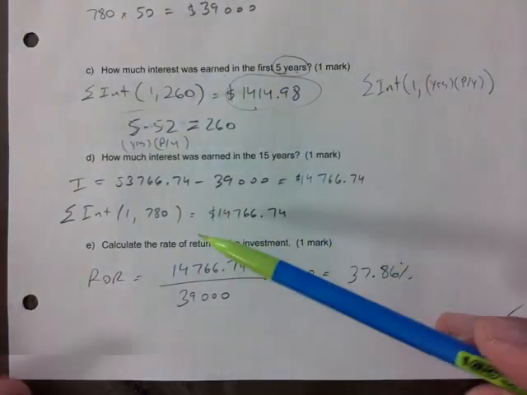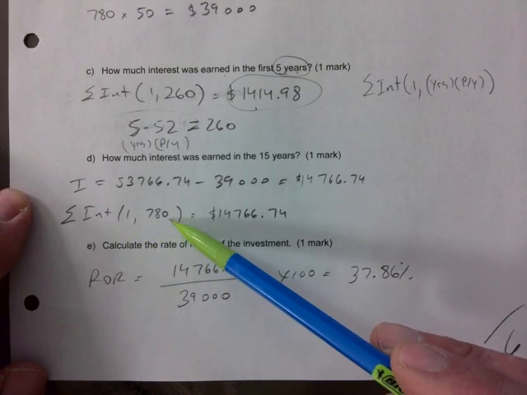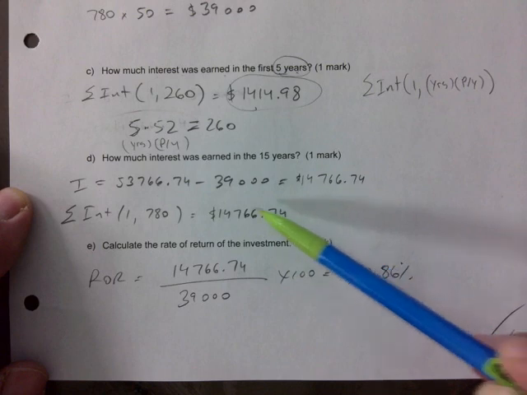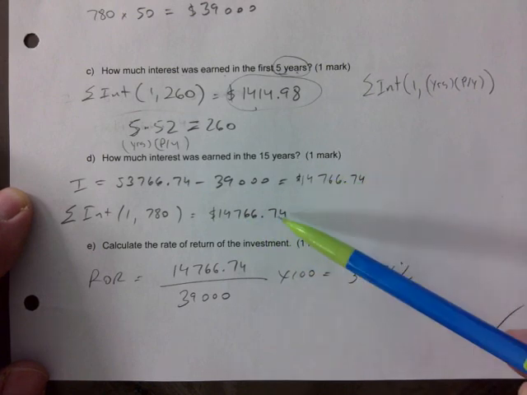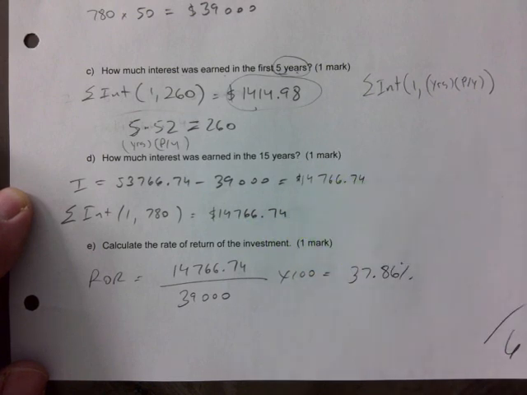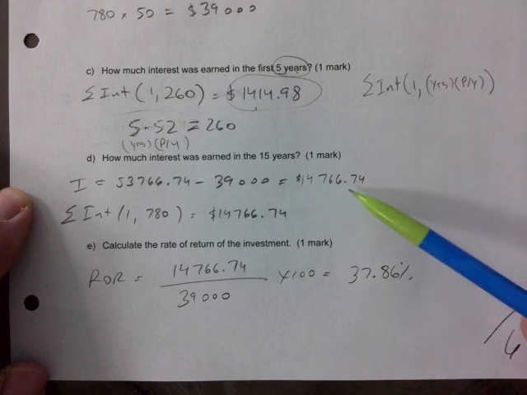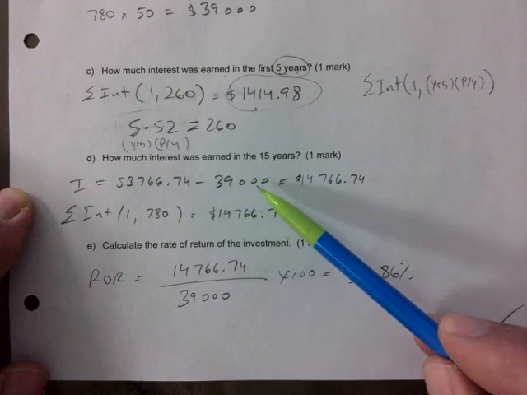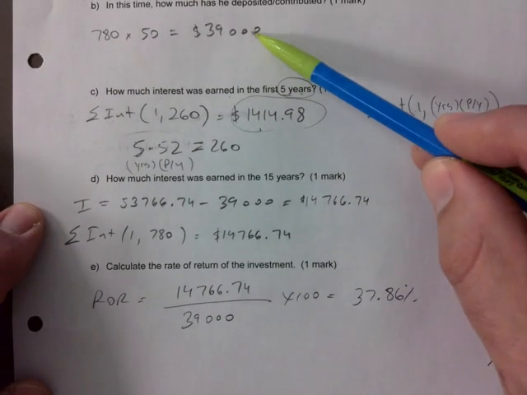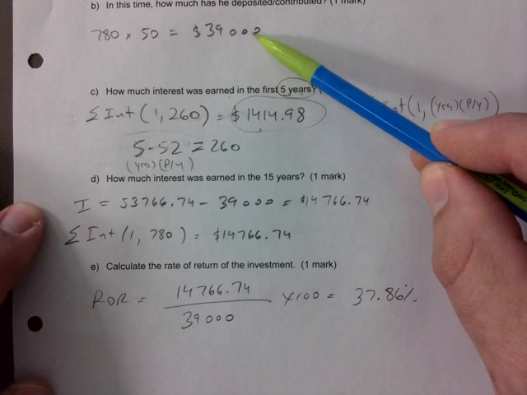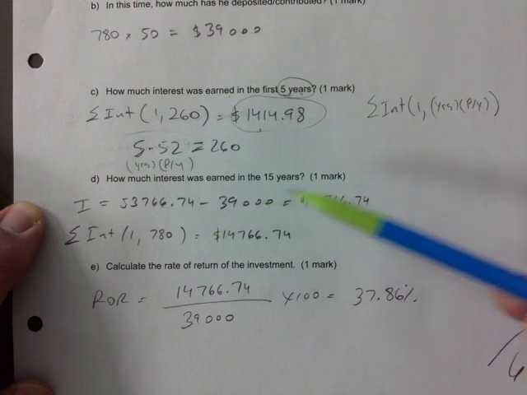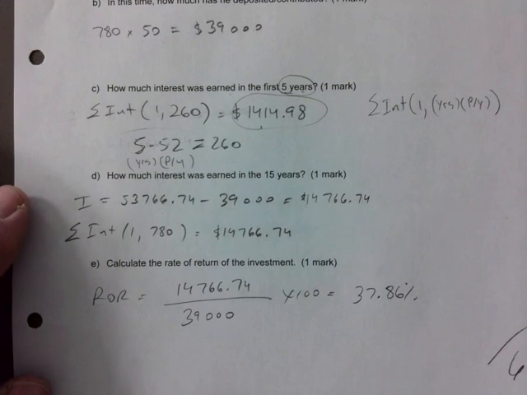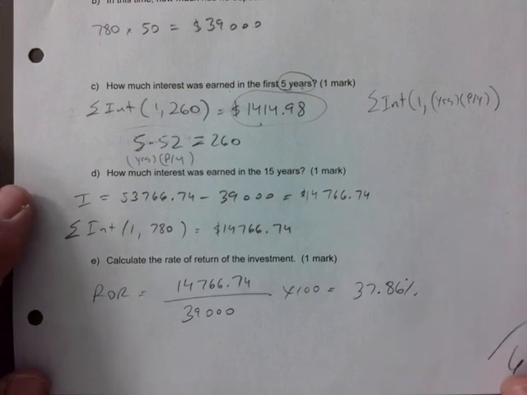You could use sum of interest, from 1 all the way to 780, whatever is in N. So you get either this or this. They're actually exactly the same in this case. So $14,766.74. And you're like, where did you get the 39 from? This is N times the number of payments, which are already determined up here, which is 39,000. If you're taking your payments and multiplying by N, you're fine.